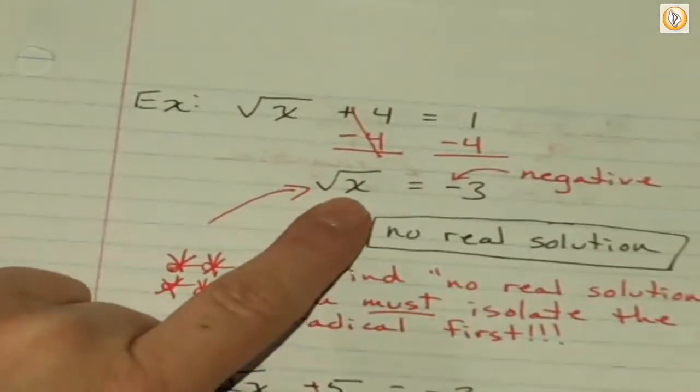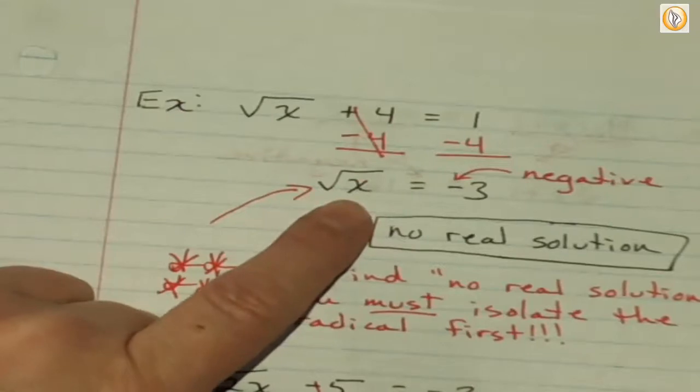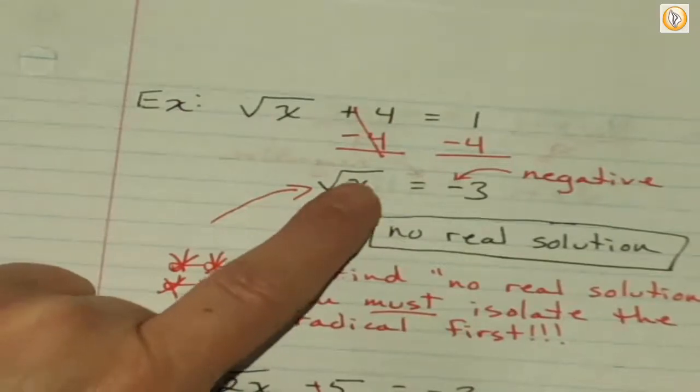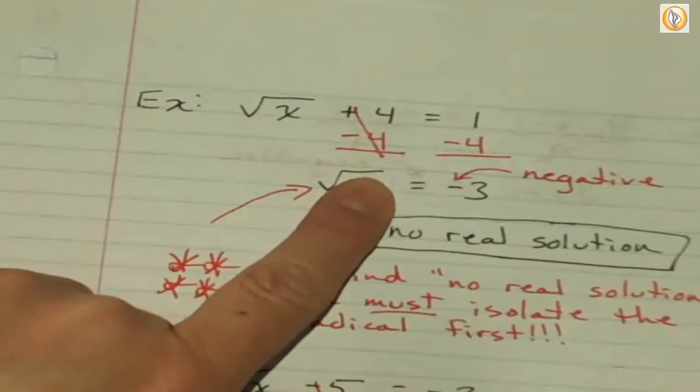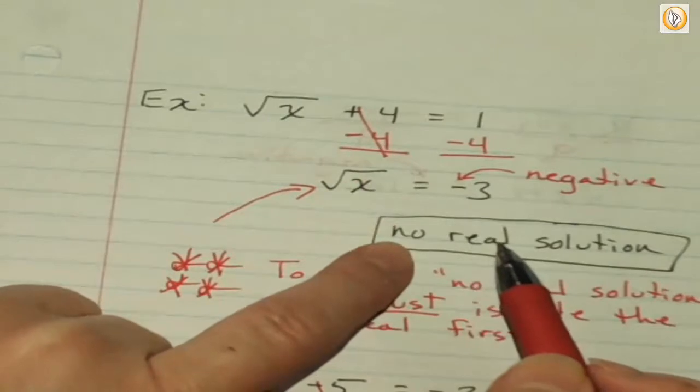It's isolated already. If you have the radical by itself, that is called isolating it. Doesn't matter that it has the 1 there. If you have a radical sign equals a negative, it's no real solution.